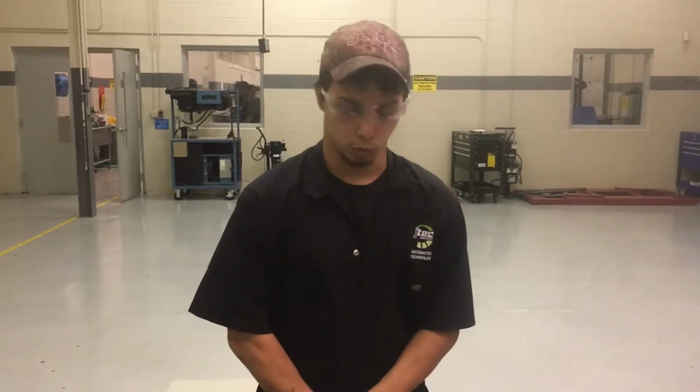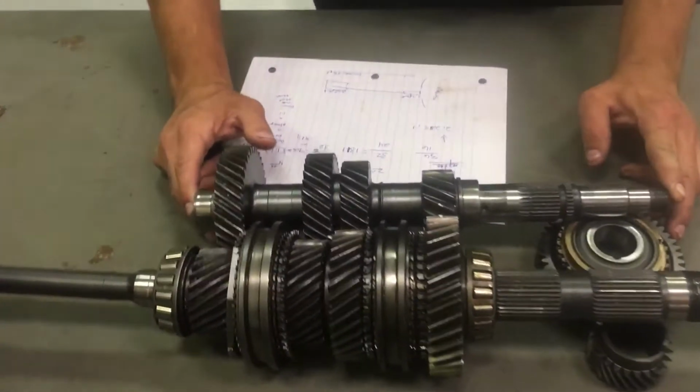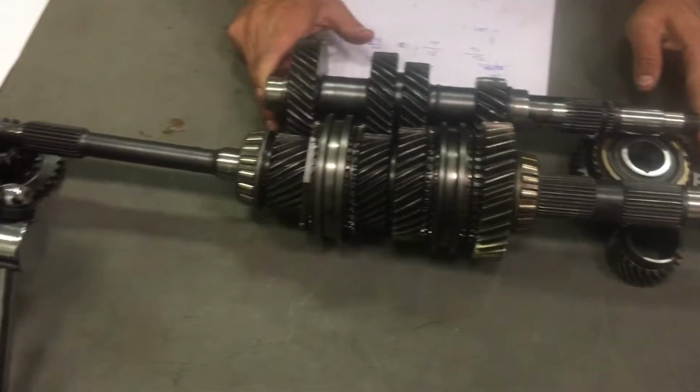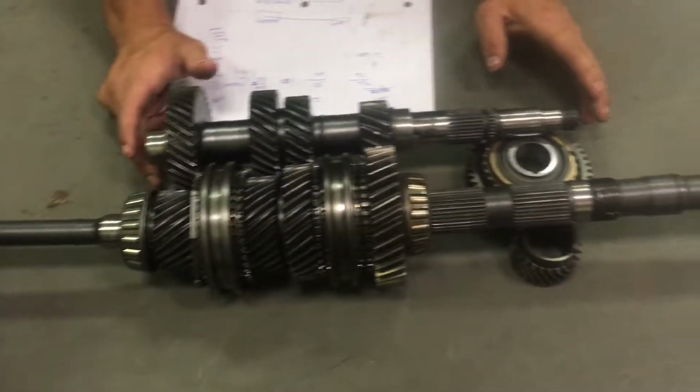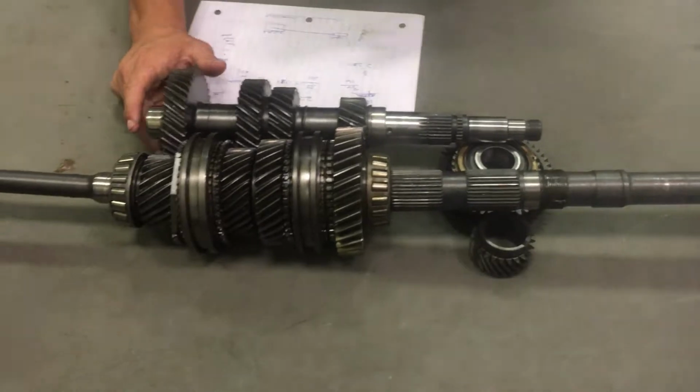Cody here from J-Tech. Today we're going to be going over how to calculate gear ratio inside a manual transmission. This transmission is out of a 1999 Ford Ranger with a 2.5 liter 4-cylinder engine. It is a 5-speed manual trans, also known as the M5.